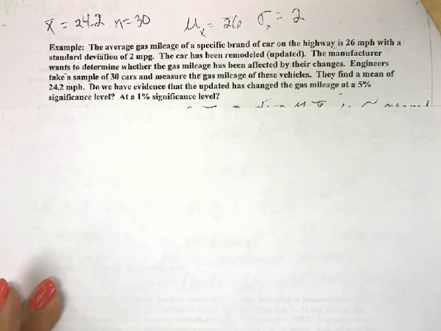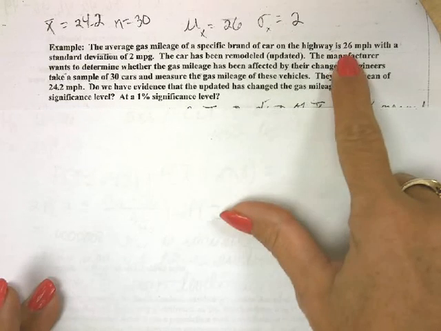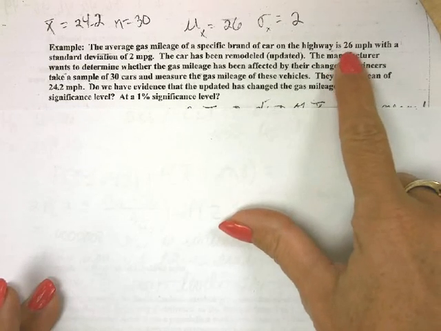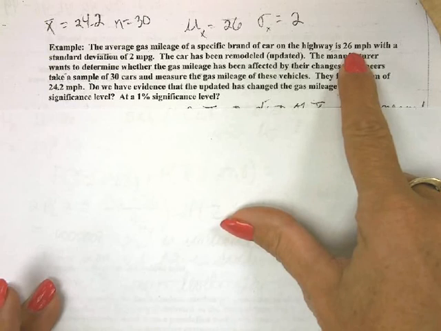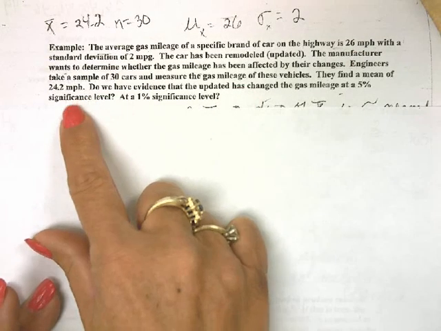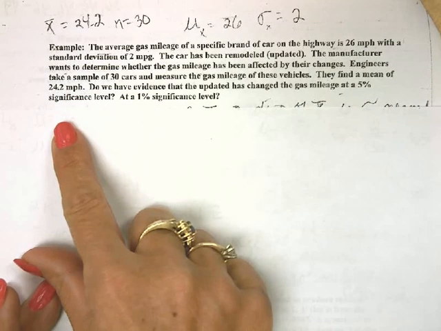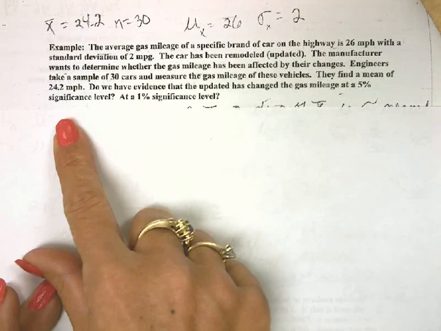The engineers take a sample of 30 cars. Let's stop a second before I even read the sample size. It used to be that the gas mileage was 26 miles per gallon, and we had this standard deviation. Again, we're not told anything about the shape of the distribution, probably a normal distribution, but it doesn't say anything about the shape of the distribution of individual cars.